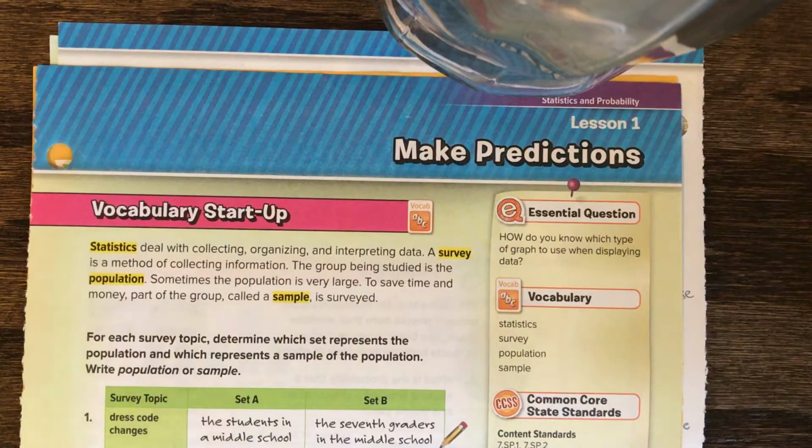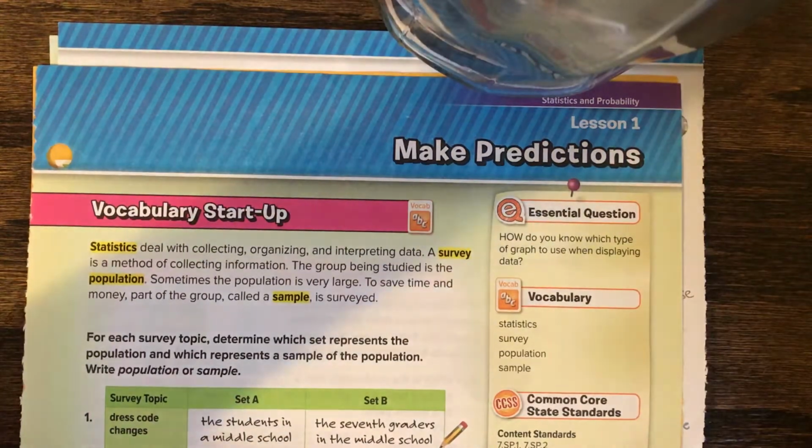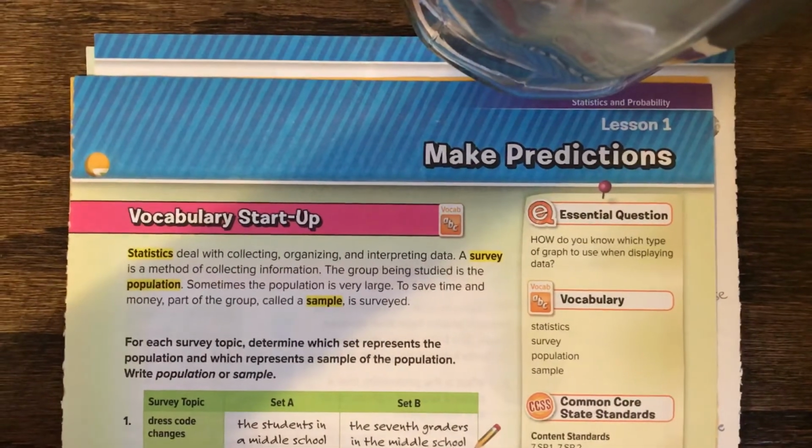So we are starting chapter 10. It's the last chapter of our book. It's kind of exciting. The first lesson is talking about making predictions, and it has to do with math predictions and some things called statistics.